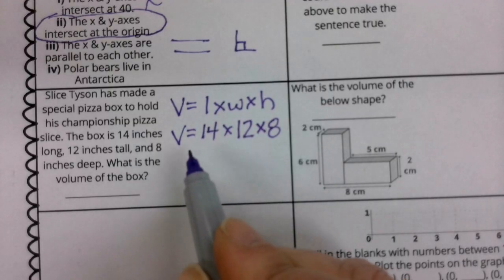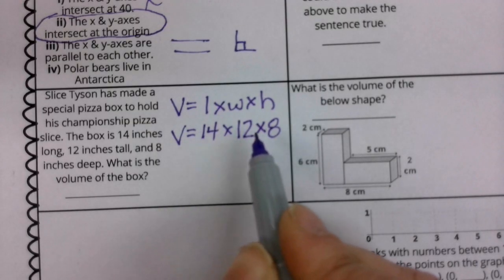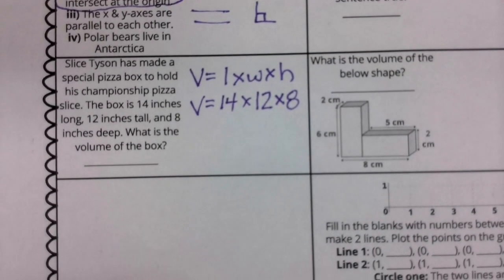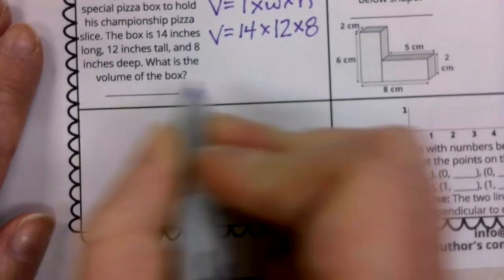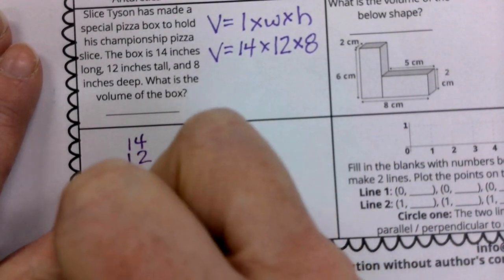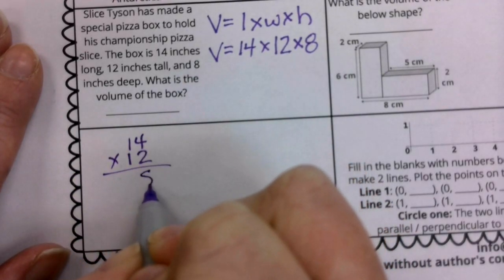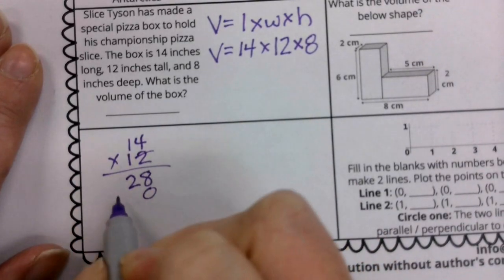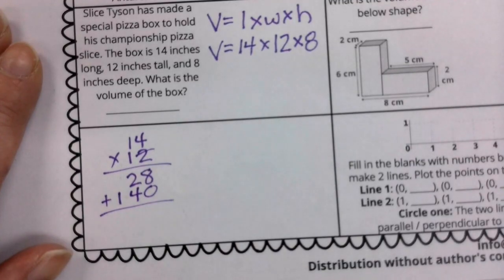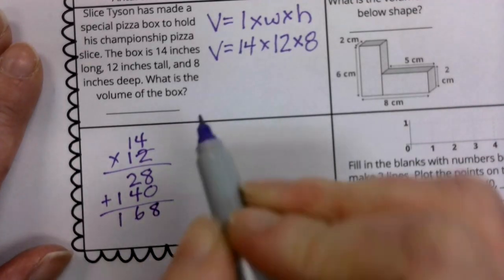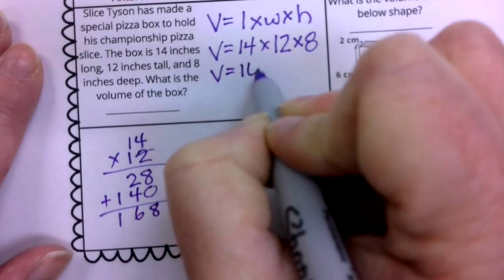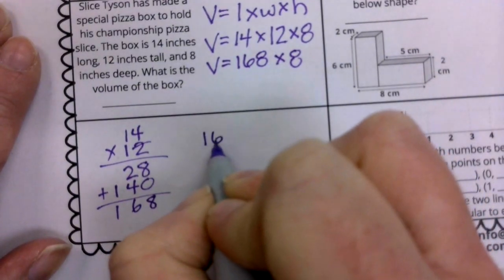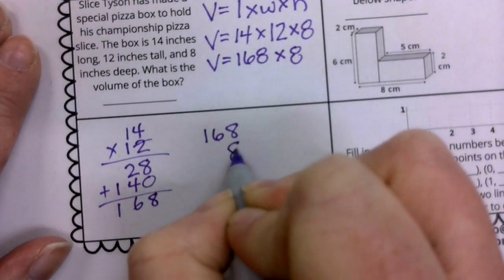So here, boys and girls, I have volume equals 14 times 12 times 8, right? That is what we are going to do first. Of course, we can multiply these in any order. I like to use this box down here for a little bit of scrap work. 4 times 2 is 8. 2 times 1 is 2. I'm going to cross this off and now get started with 14 times 1, of course, is exactly 14. Now I'm going to add these, and I find that my 14 times 12 is 168. But I still need to multiply that by 8. So now I'm going to do 168 times 8.